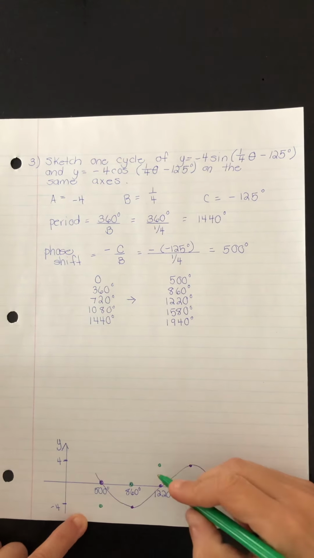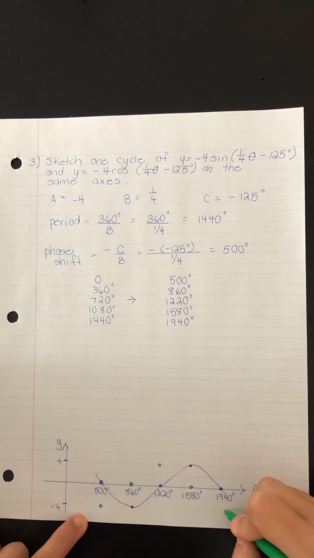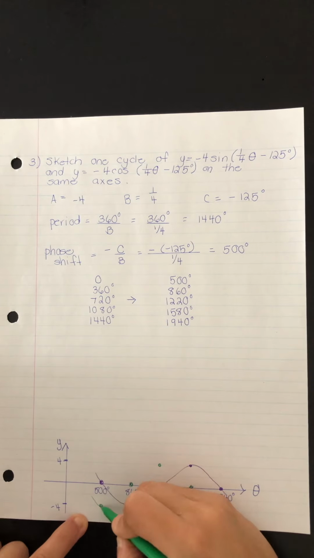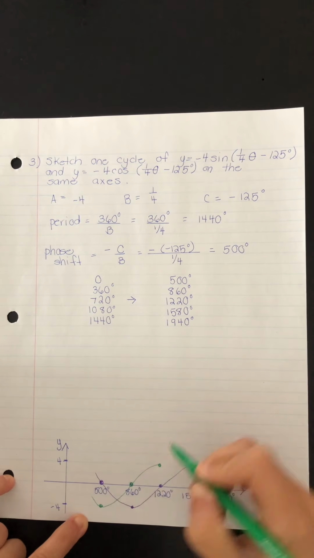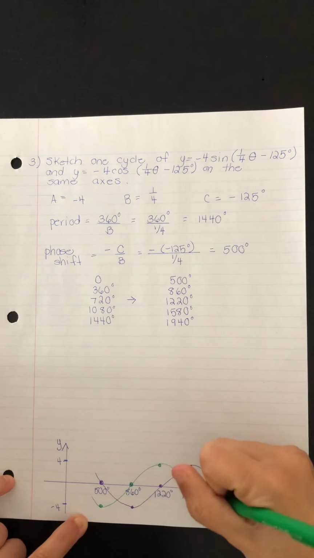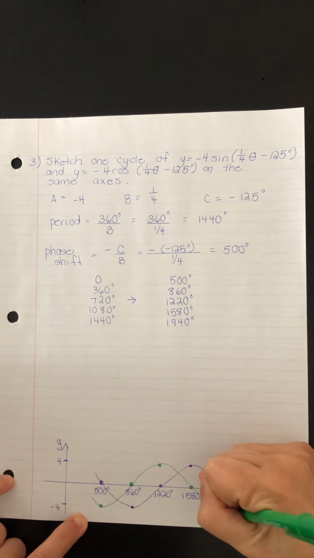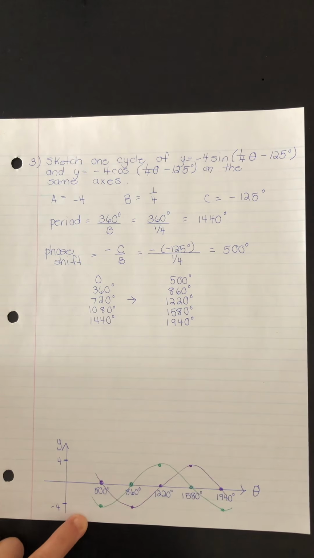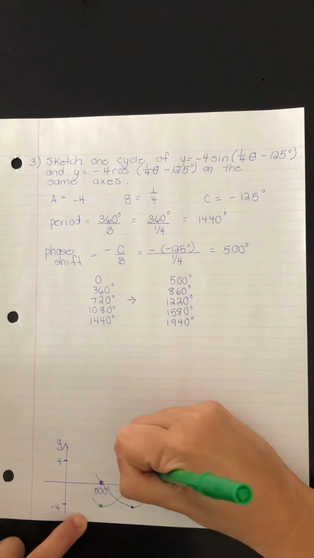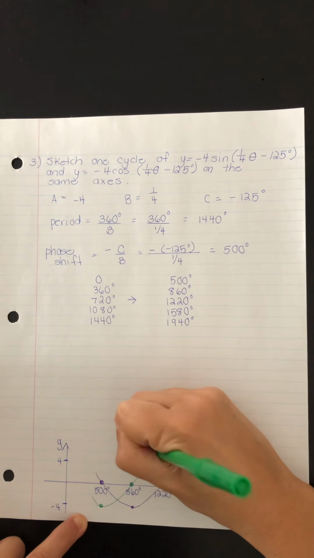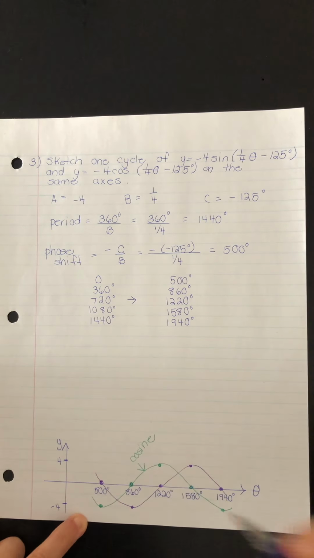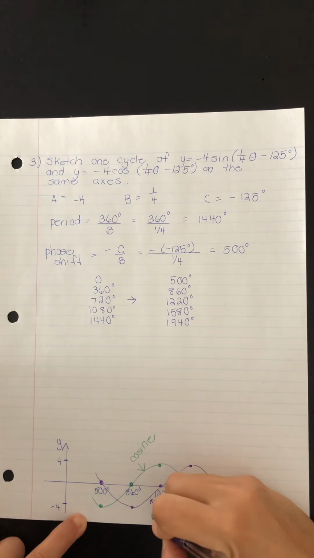And back through 0 and to its minimum at 1940. And then again, smooth curve. Perfect, just like that. So this one is cosine, green. This purple one here is sine.